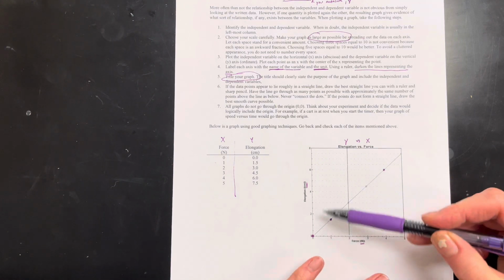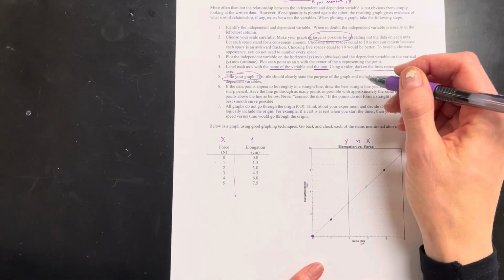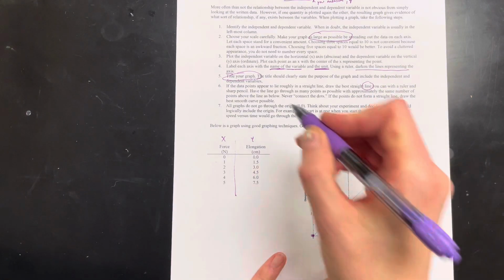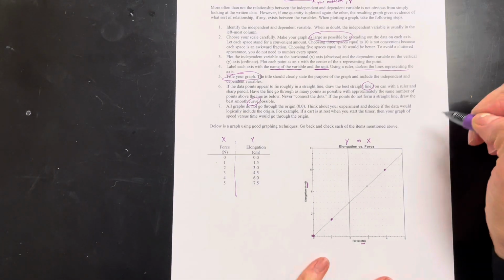Now, once you get your data on the graph, it's necessary to draw a best fit line. Now, I'm really glad that they stated this in the directions. Sometimes it's a line and sometimes it's a curve. If it looks like a line, draw a line. If it does not look like a line, don't draw a line, draw a curve that matches it. On the practice, you're going to have a line and you're going to have some that are not lines, and that's okay. Match it.